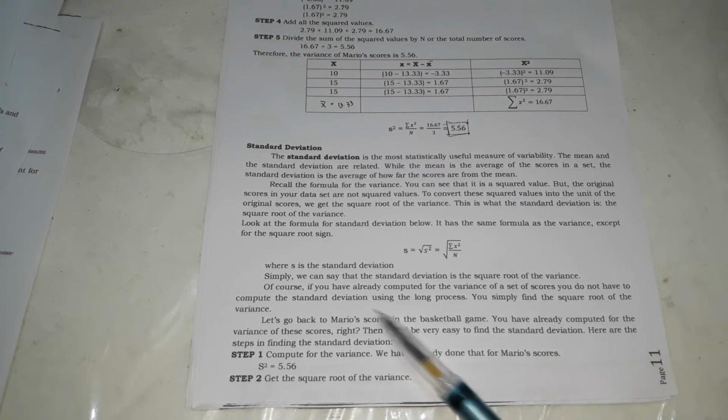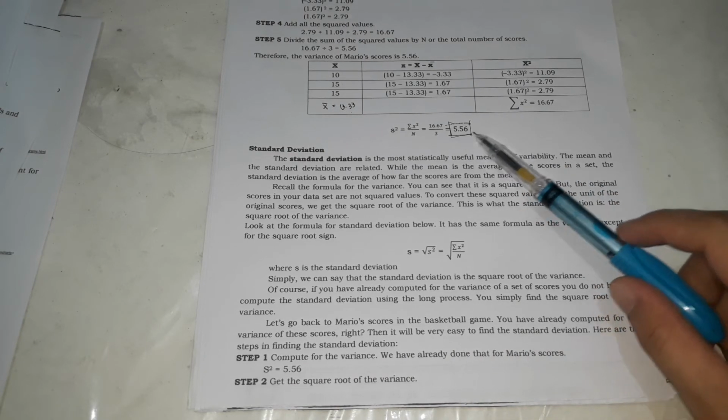So, of course, if you already computed the variance of a set of scores, you do not have to compute the standard deviation using the long process. Simply find the square root of the variance. Let's go back to the Mario score in the basketball game. You have already computed the variance of the scores, right? Then it will be easy to find the standard deviation. All you have to do is take the square root of 5.56.